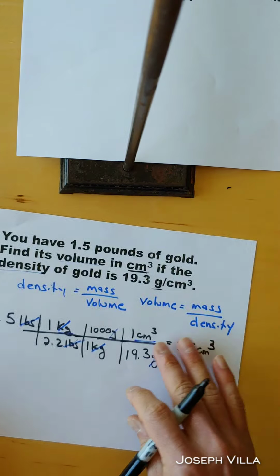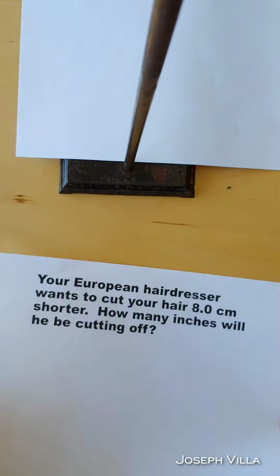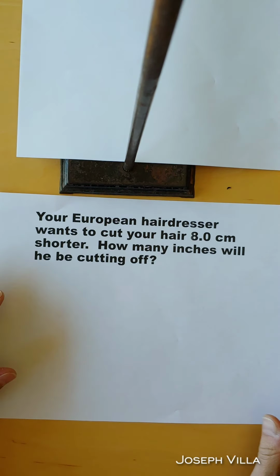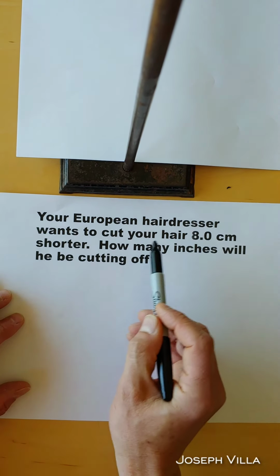Okay. Now the quarantine's over. We've been released, and the first thing we're going to do is make an appointment with our hairdresser. We got to go to the salon, get the mani-pedi, get the roots fixed, get the ends of our hair cleaned up. So you make an appointment and your European hairdresser says that they want to cut off 8 centimeters of your hair. Well, you're not familiar with the metric system as much as you'd like to be.